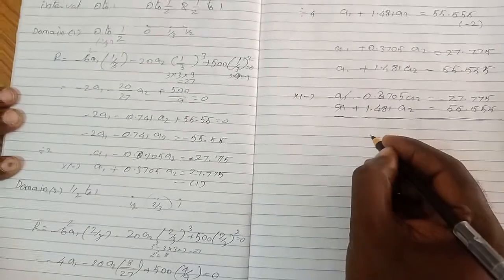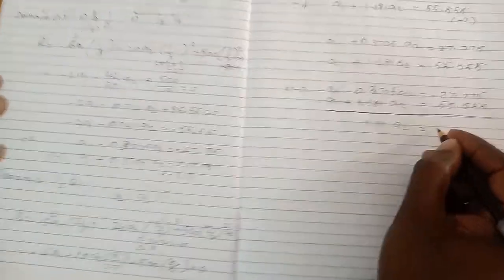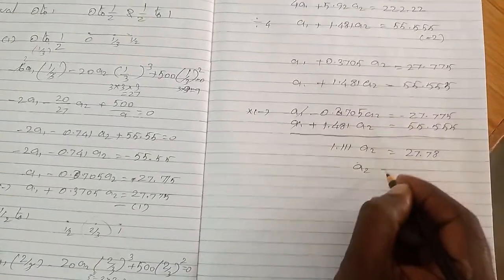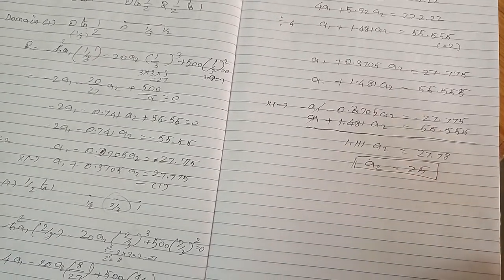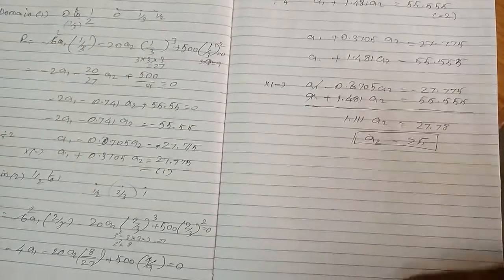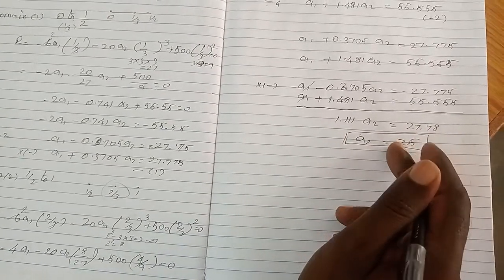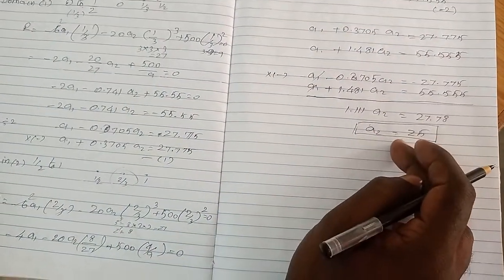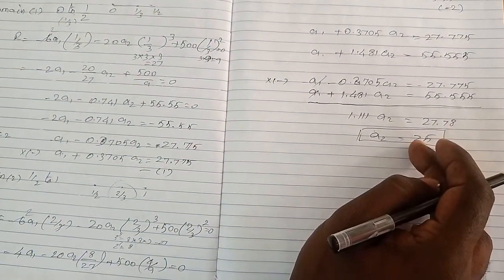But what about the other terms, which is 1.111 a2 is equal to 27.78. So a2 is equal to 25, I got from this algebraic formulation. After that, now I know only one unknown, which is a1. From the substitution of the a2 value in equation 1 or 2, I can substitute this a2 value into the other equation. I can get the a1 value also.